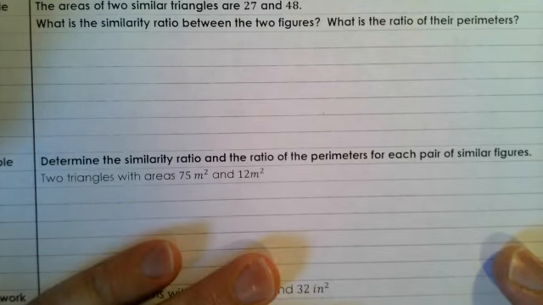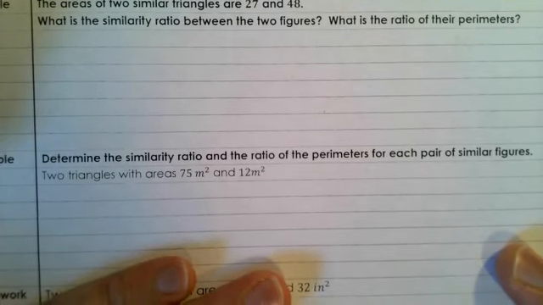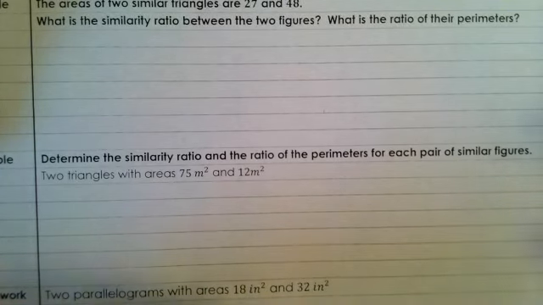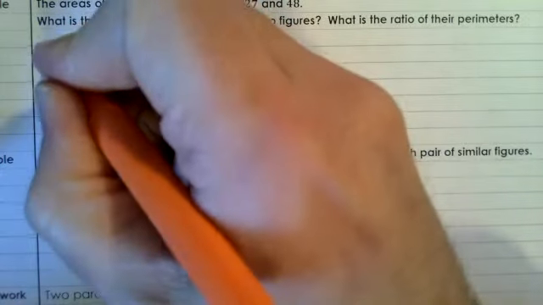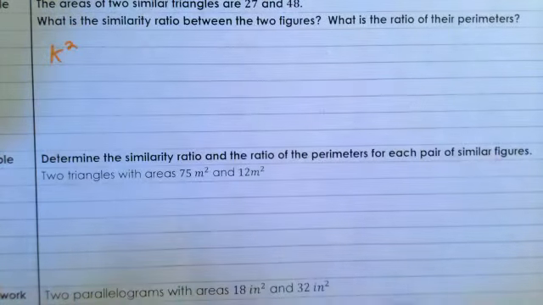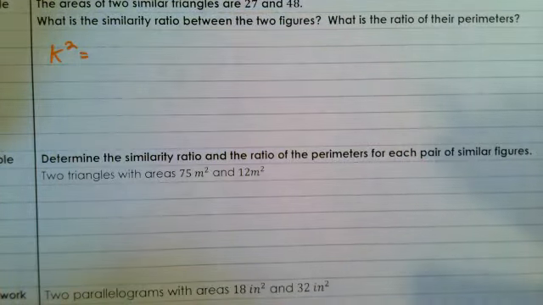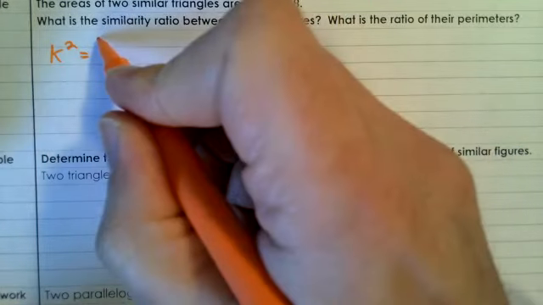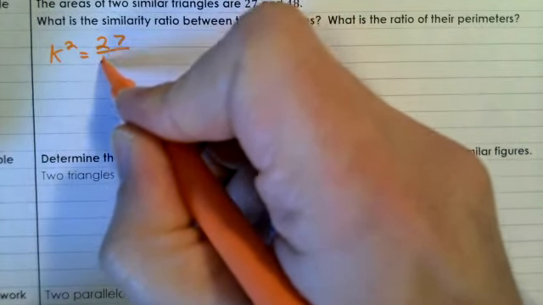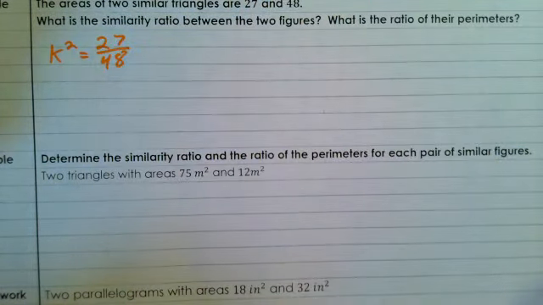Now in this example, I'm given the area of two figures, and I want to know what their similarity ratio is. So I know that whatever their similarity ratio is, k squared, that has got to be whatever the ratio of their areas were. So that is 27 over 48.